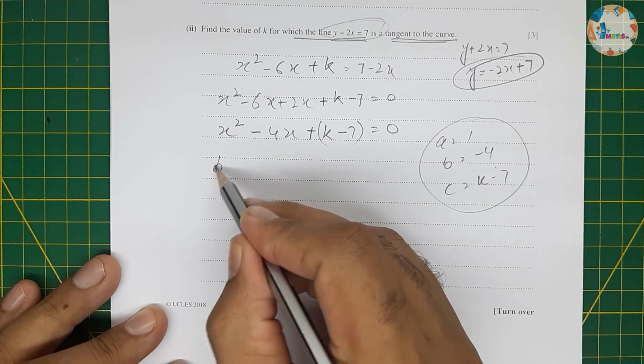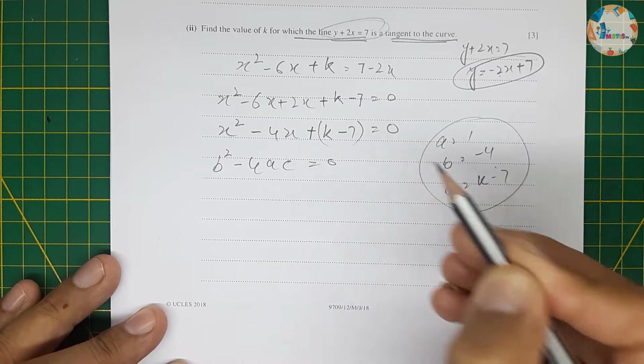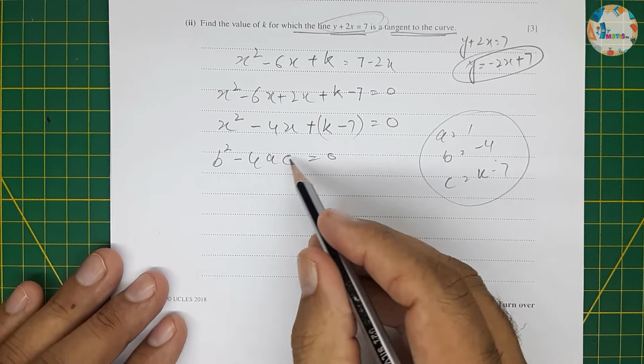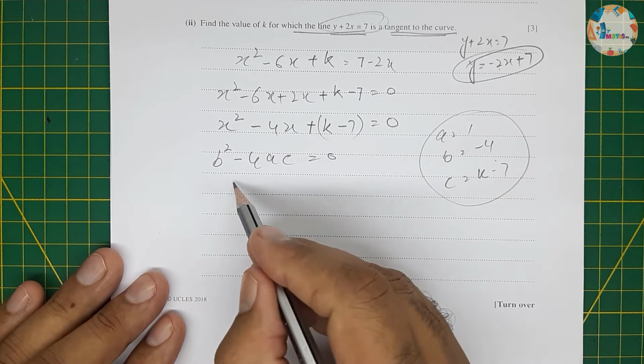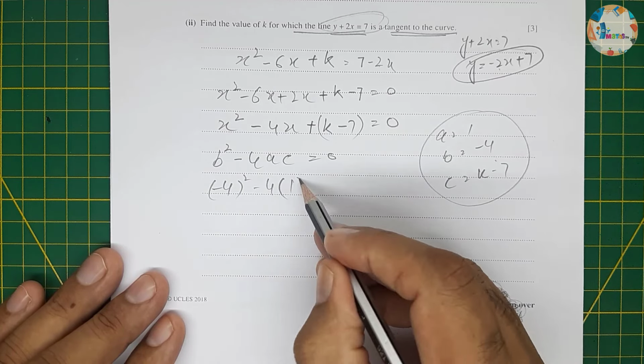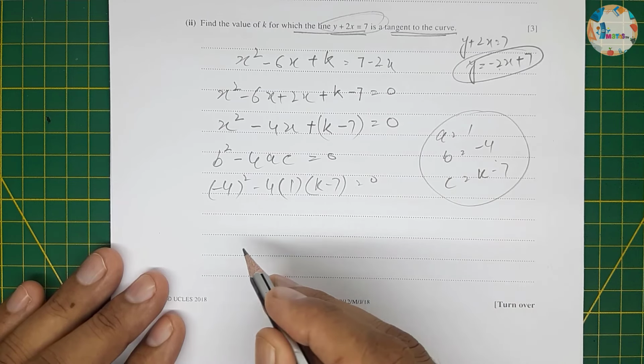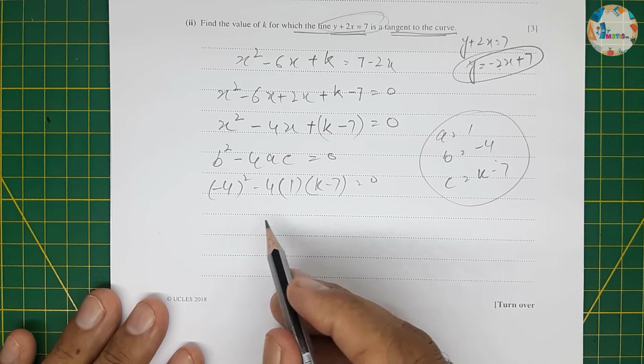We know in this case b square minus 4ac will be equal to 0. So this will be (minus 4) square minus 4 into a value is 1 and c value is k minus 7 is equal to 0, and we can find the value of k.